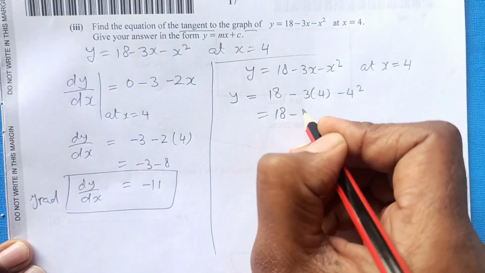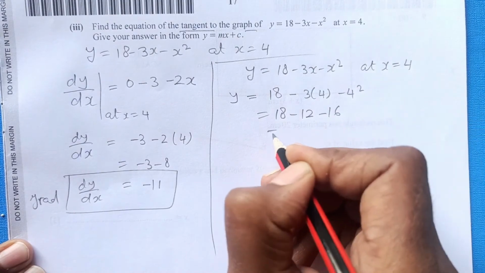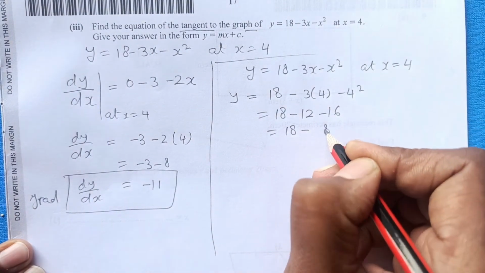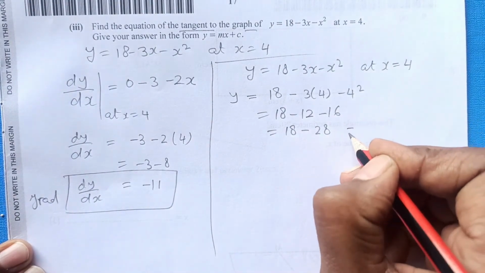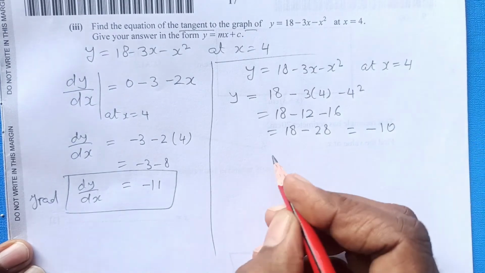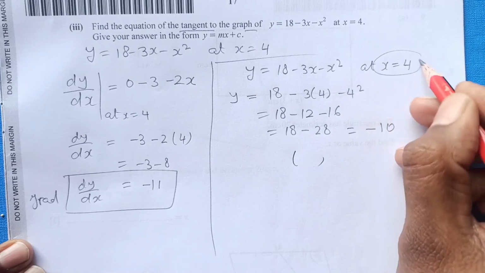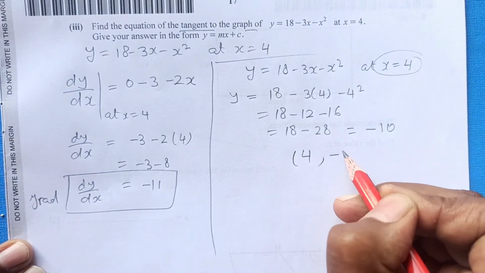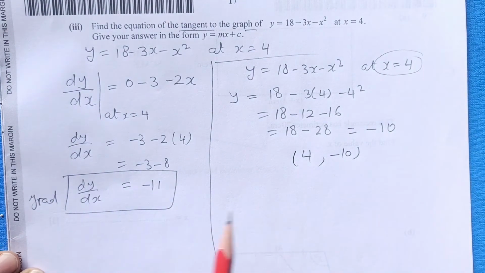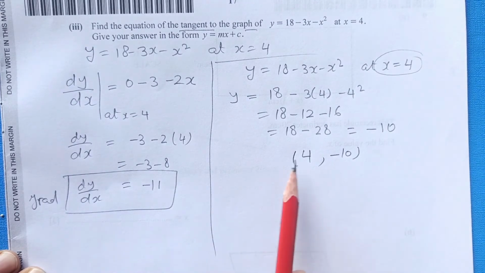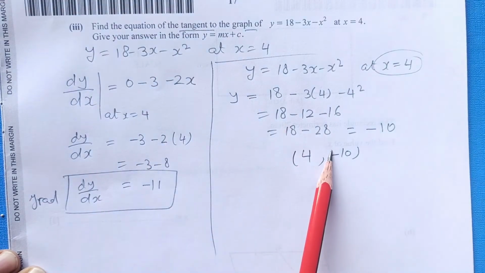So this is 18 minus 12 minus 16, 18 minus 28, which is negative 10. So we got the point here. We substituted x as 4 and y as negative 10. So that means the tangent will pass through this point.